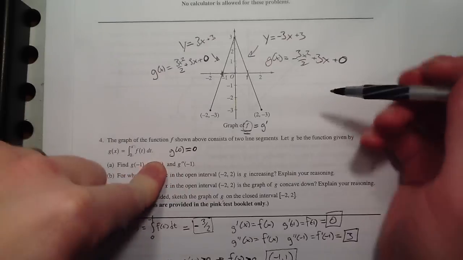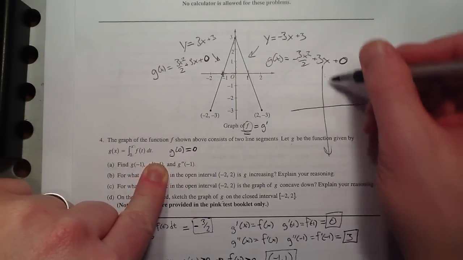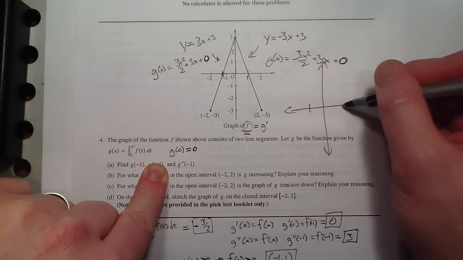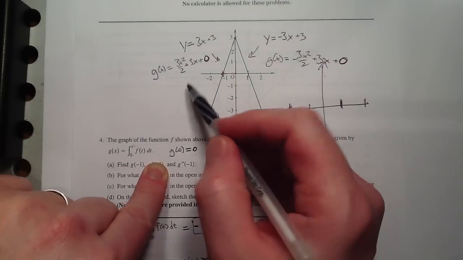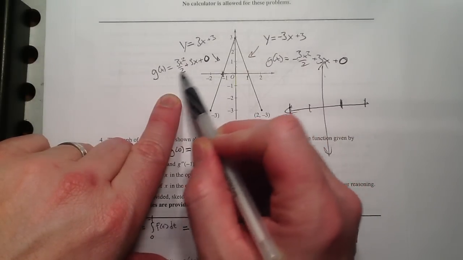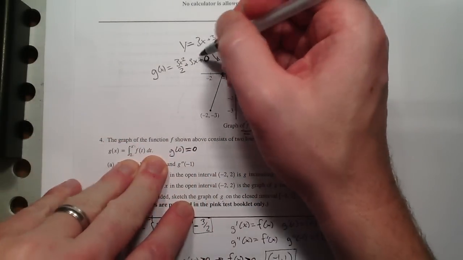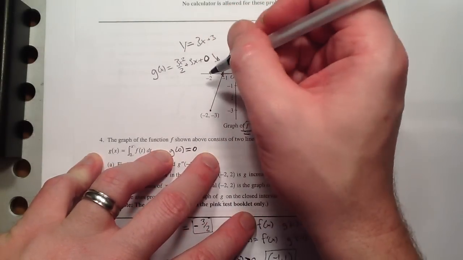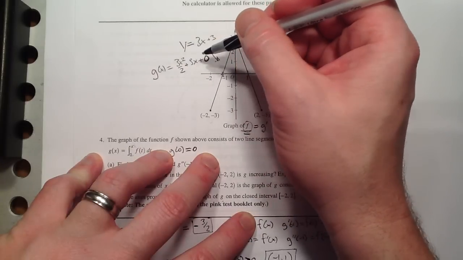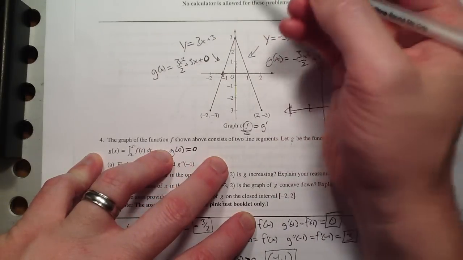So what does that look like? Well, what does this piece of this parabola look like? Well, you could find, I mean, I don't know how much work we want to do about that, but you could find the vertex of this parabola and do some work like that.